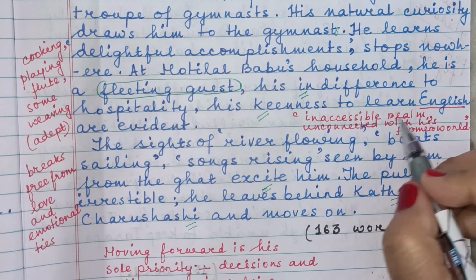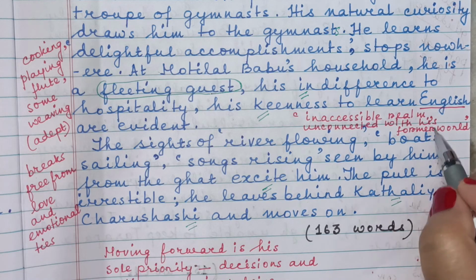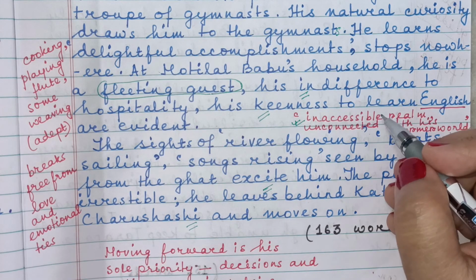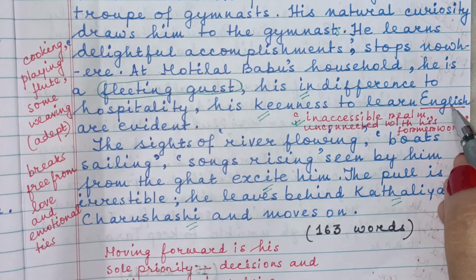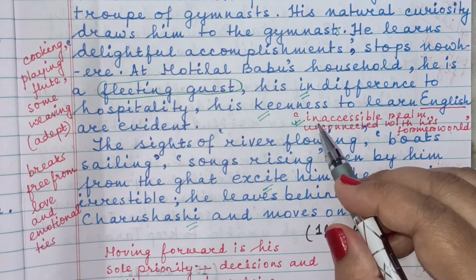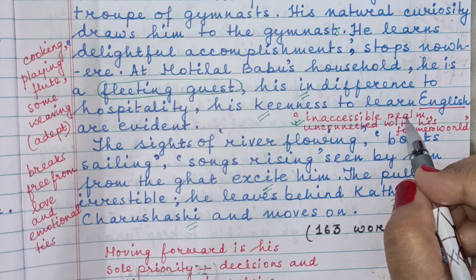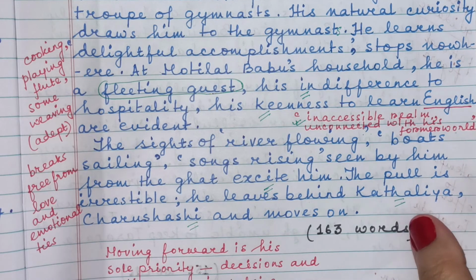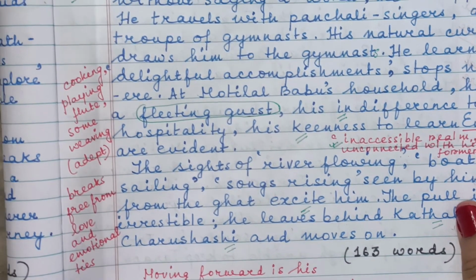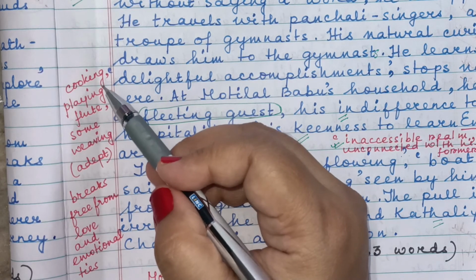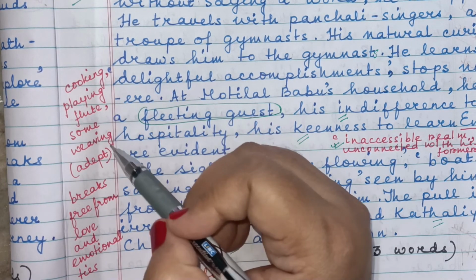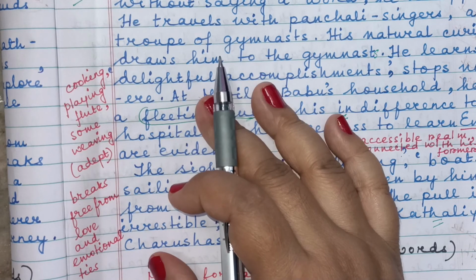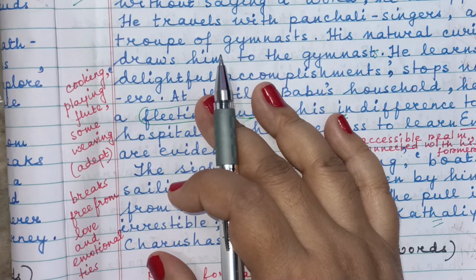English, inaccessible realm, unconnected with the former world. Another important quotation. Because of his curiosity, he starts learning English, which gives him access to an inaccessible realm, unconnected with his former world. This is because of his curiosity. And then he becomes adept. He's very skillful. He knows cooking, playing flute, some weaving also. So all these decisions and actions are due to his wanderlust and curiosity.